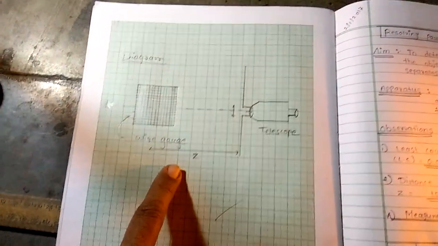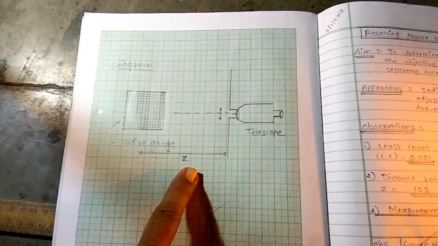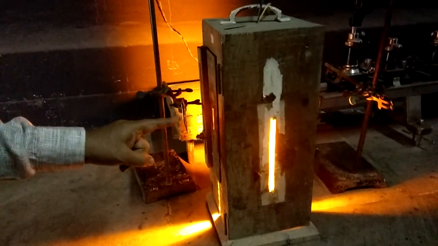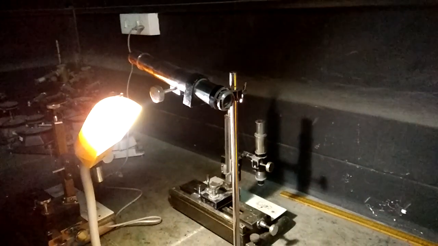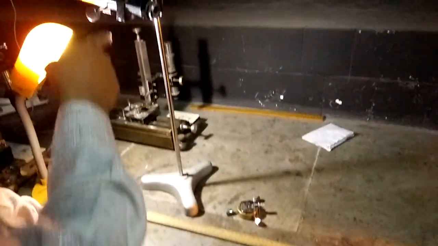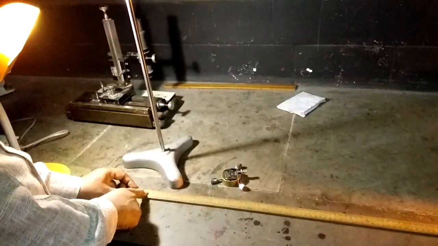This is the ray diagram arrangement for the resolving power of a telescope. This is the wire gauze of 40, which is mounted very close to the sodium source, and here is the telescope for which we have to find out the resolving power. The distance between the wire gauze and the telescope should be roughly 1 meter, that is 100 centimeters. This is the standard distance for getting the correct readings.